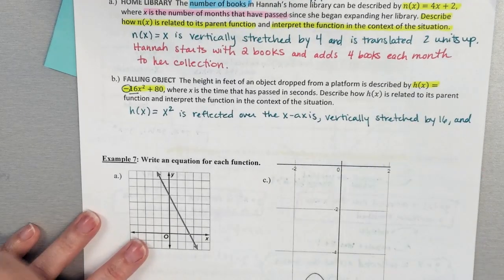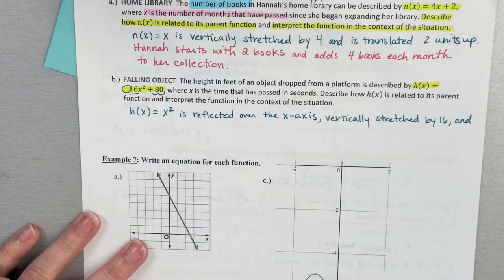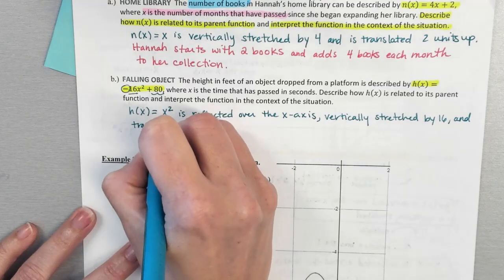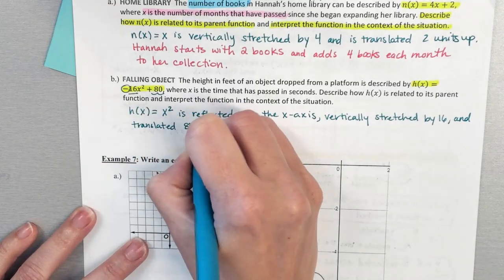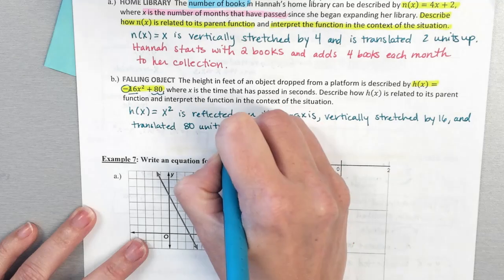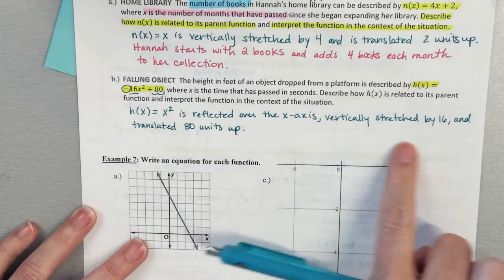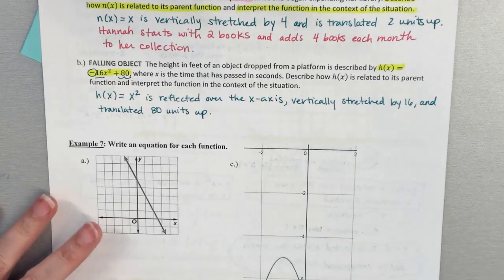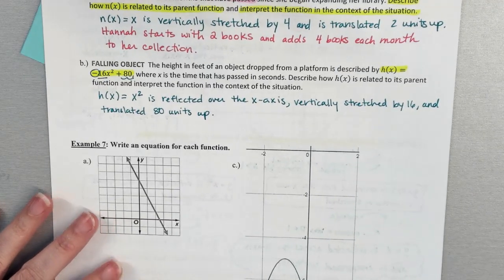And you have the plus 80. So it's translated 80 units up. Now you can write these down in any order that you want. So if you did the vertically stretched and the translation but forgot the reflection, you can just add that in at the end.